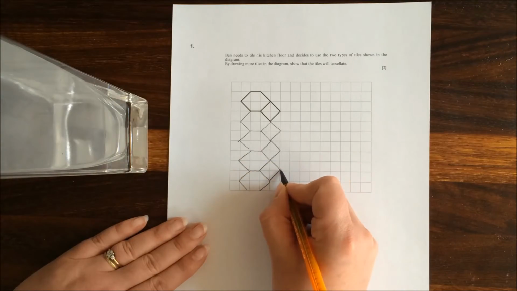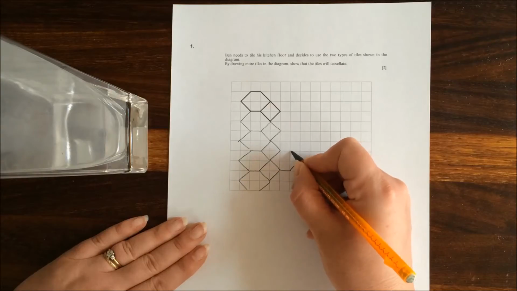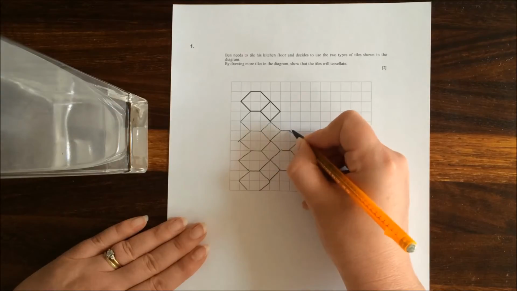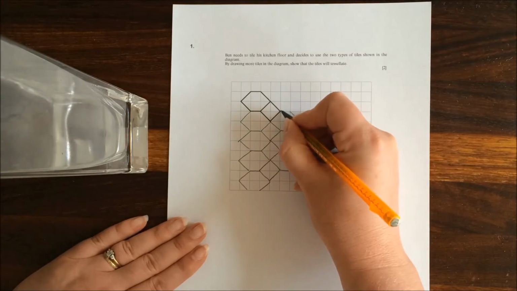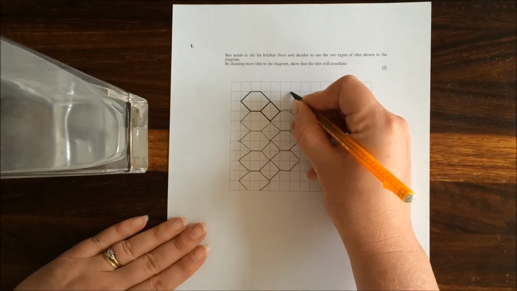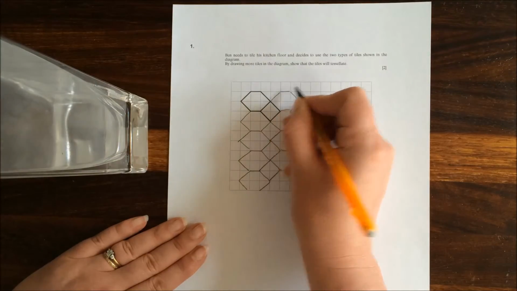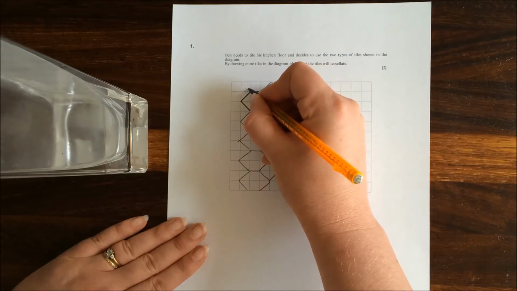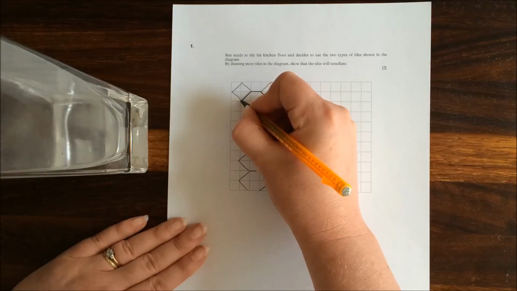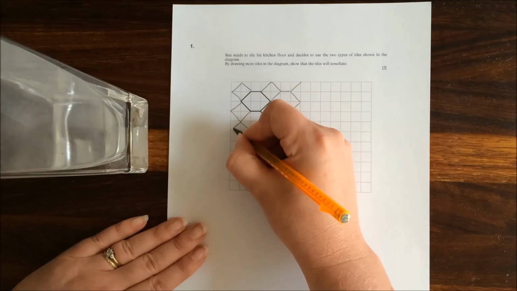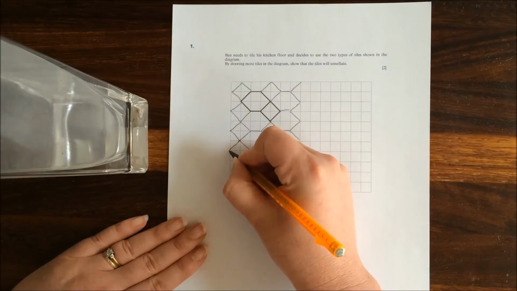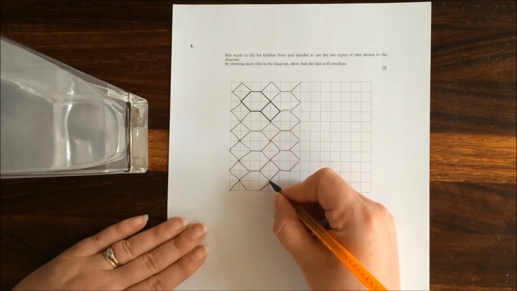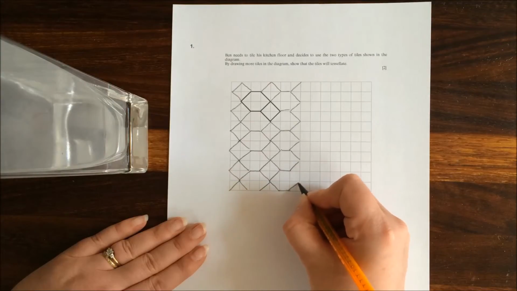Here we are, and I think I might go back up doing some more of these ones. And of course with the tessellation you won't have any gaps. There we are, coming down, and you can see how the pattern continues.